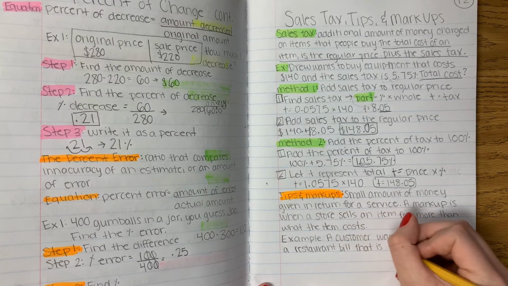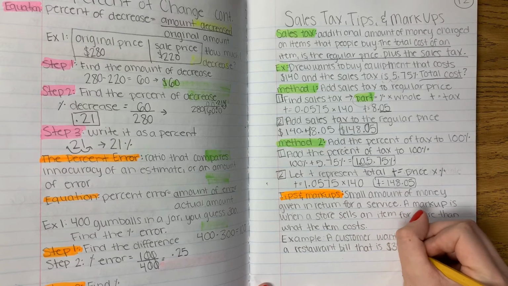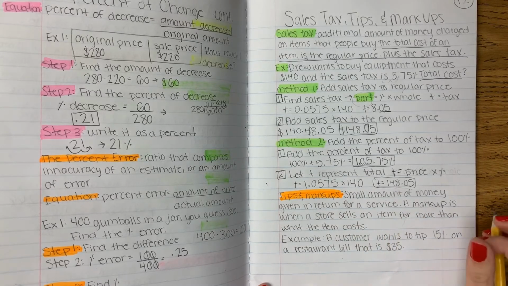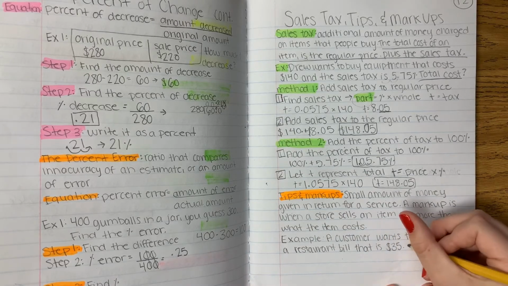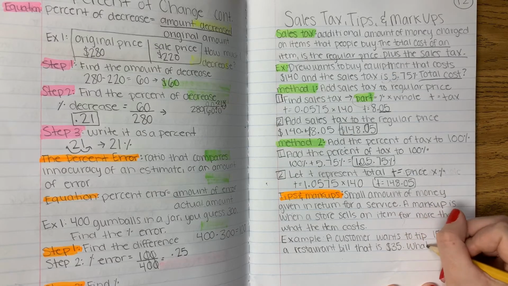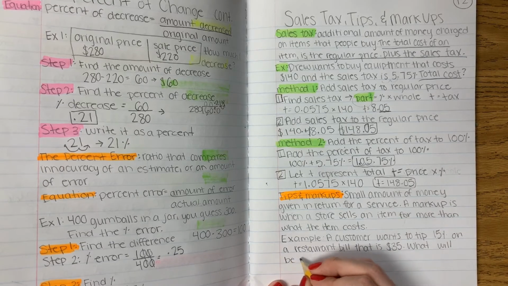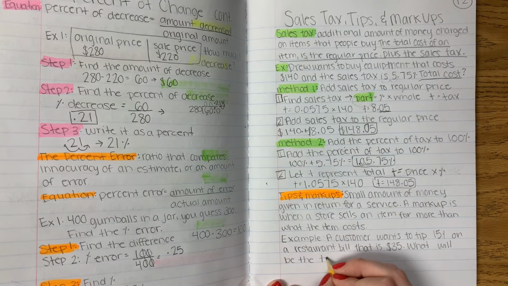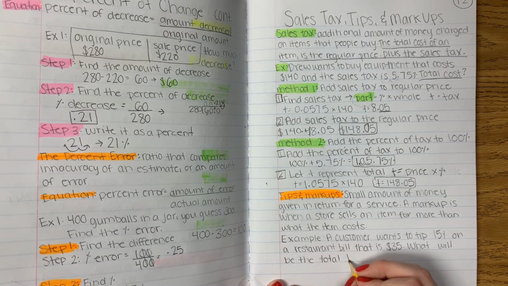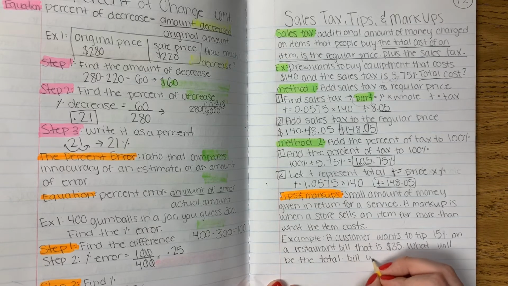So our example, after I finish writing it, my hand will get out of the way. A customer wants to tip 15% on a restaurant bill that is $35. So what will the total be? So what will the total bill be?